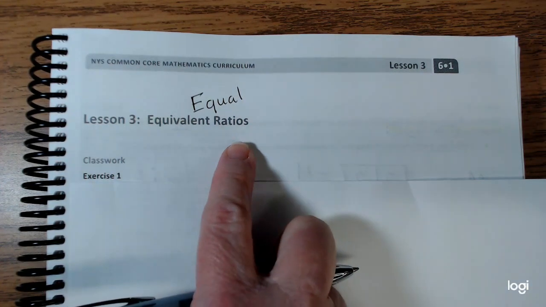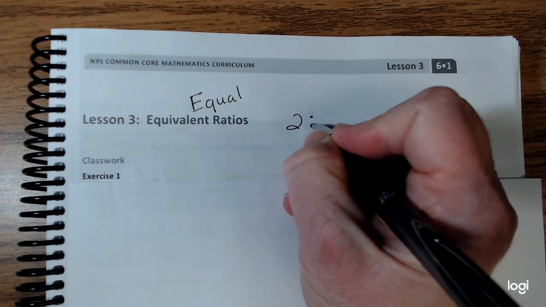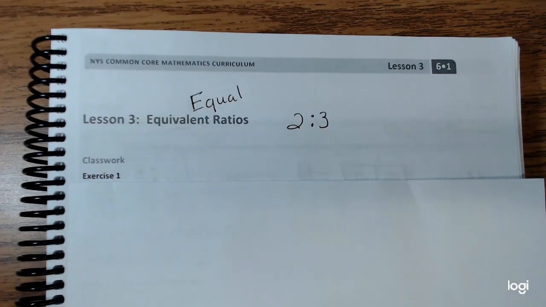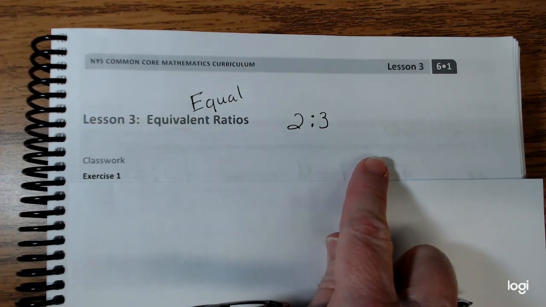Now, remember, ratios are two numbers. So, for example, this would be considered a ratio. And we're going to look at making what we would call an equivalent ratio.